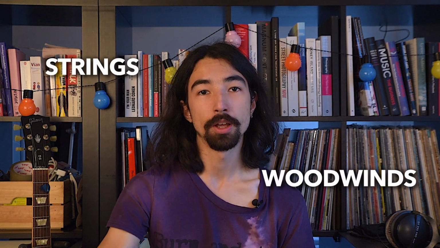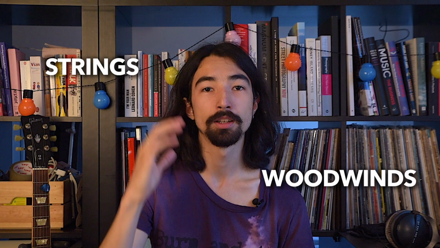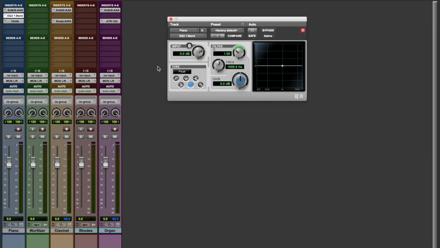The fourth technique is to use a low-pass filter. And you may wonder, why a low-pass filter? So when using orchestral instruments as VIs, those strings and those woodwinds will have a lot of information in the high end, and that can often give away the nature of those fake instruments.